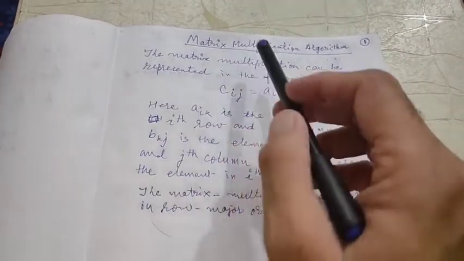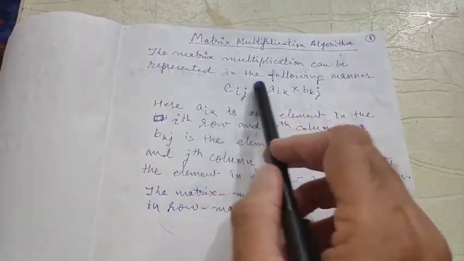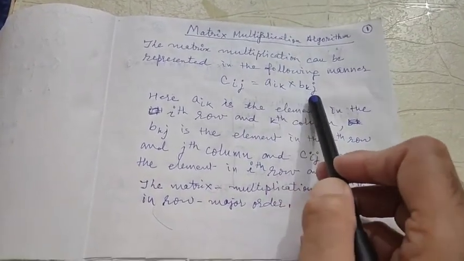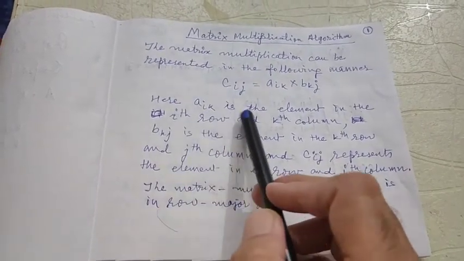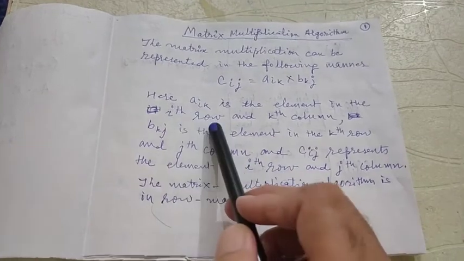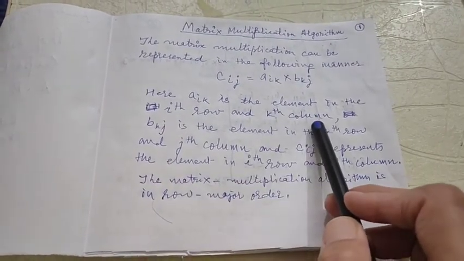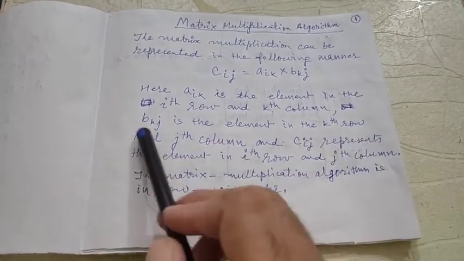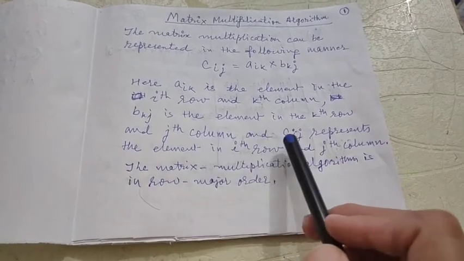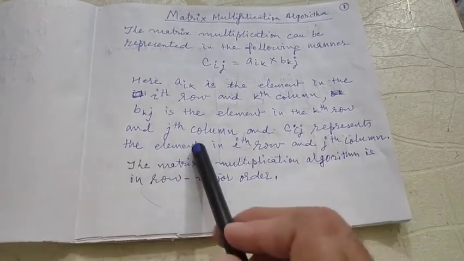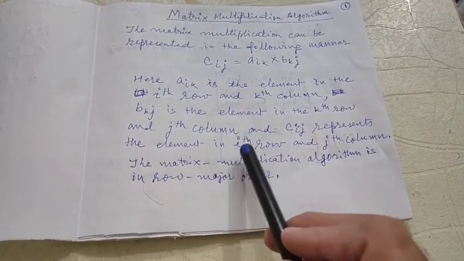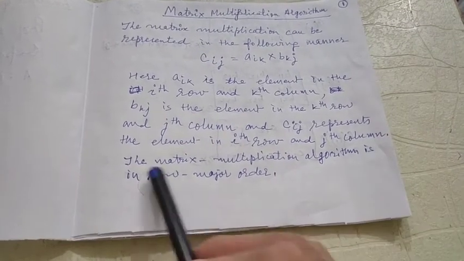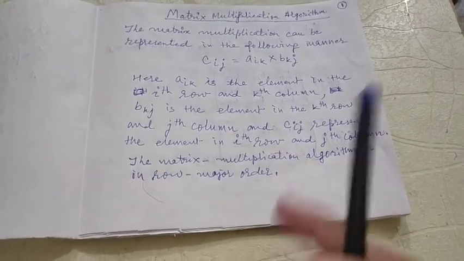The matrix multiplication can be represented in the following manner. Cij is equal to Aik into Bkj. Here Aik is the element in the ith row and kth column. Bkj is the element in the kth row and jth column, and Cij represents the element in ith row and jth column. The matrix multiplication algorithm is the row major order.